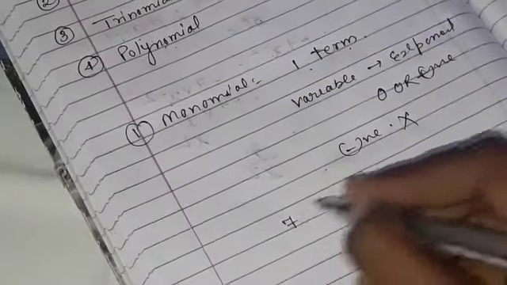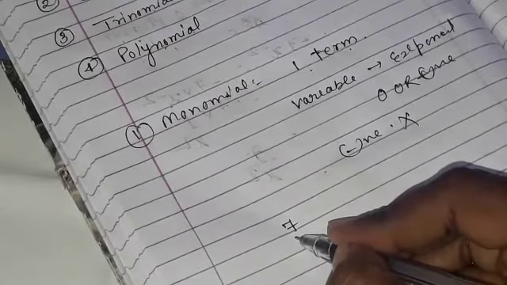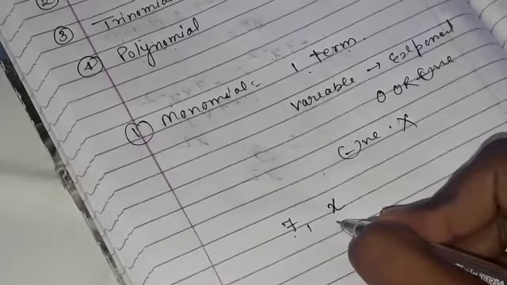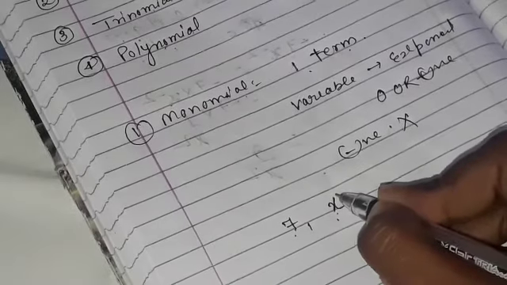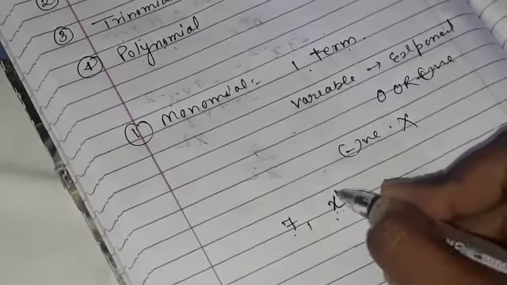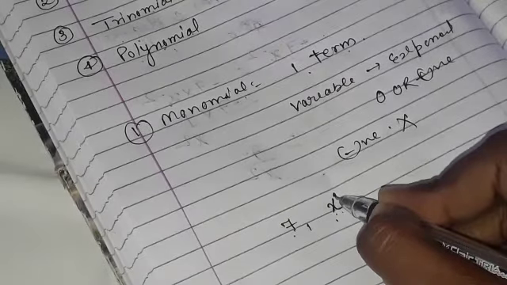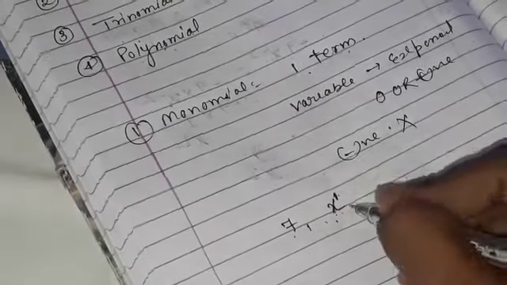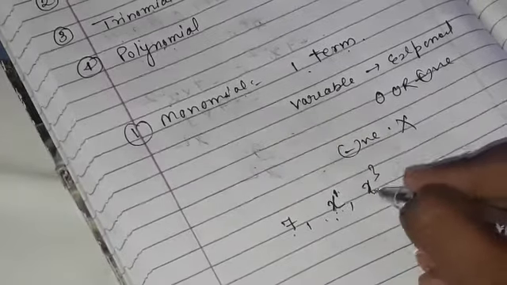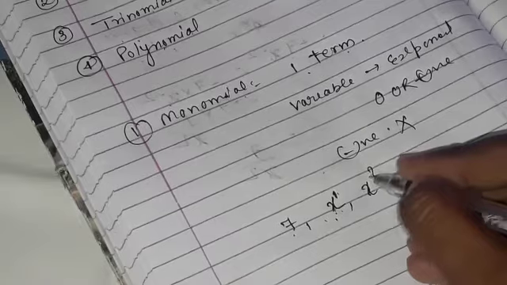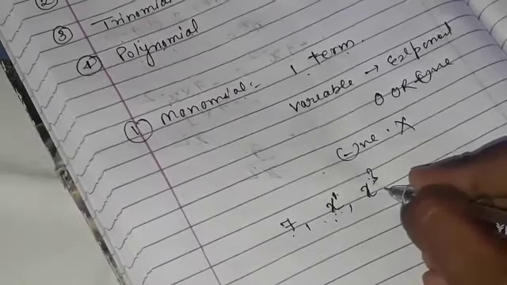Understand class? So I give you an example, suppose 7. This is a constant, this is one term, so this is a monomial. If I am talking about x, what is the meaning of x, class? x to the power 1. So there is an exponent 1, so it's positive, so it's a monomial. If I am talking about x to the power 3, so the exponent is 3, the power is 3, so we can say it's positive, so this is a monomial.